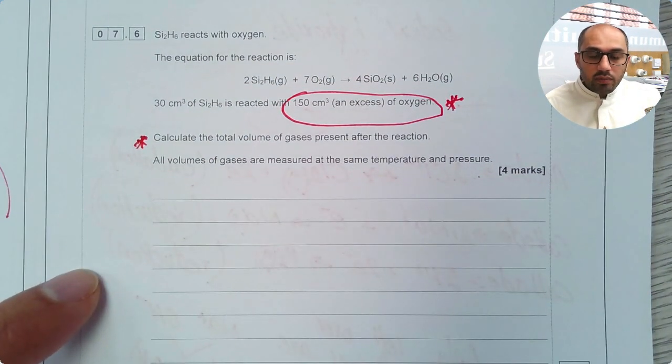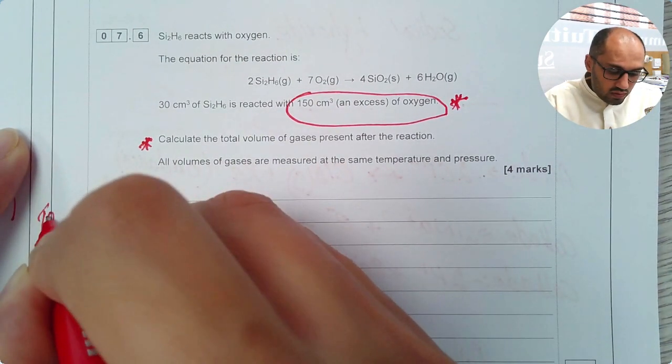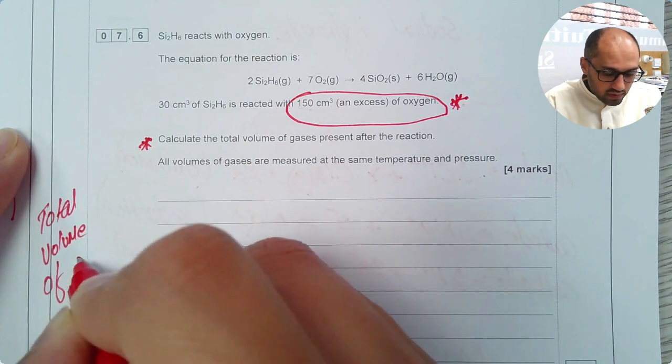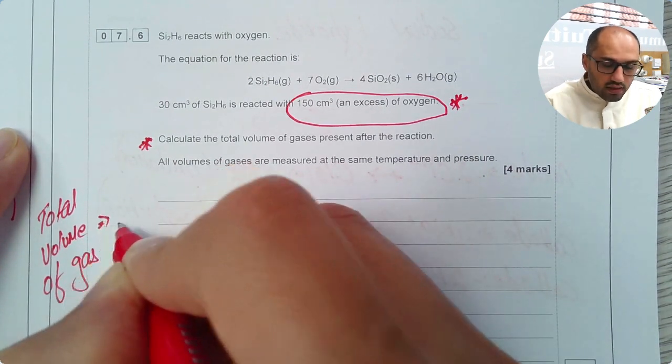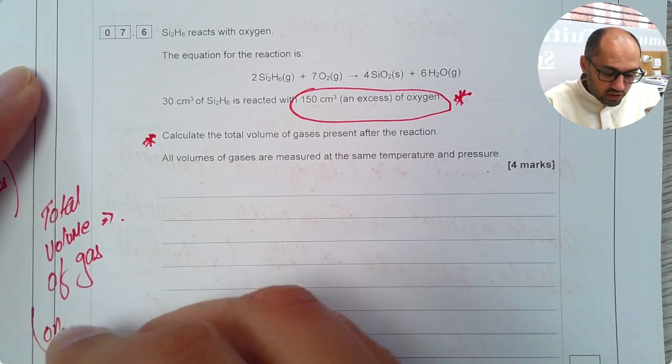It says calculate the total volume of gases present after the reaction. What does this statement mean? This means you have to work out the total volume of gas on completion.